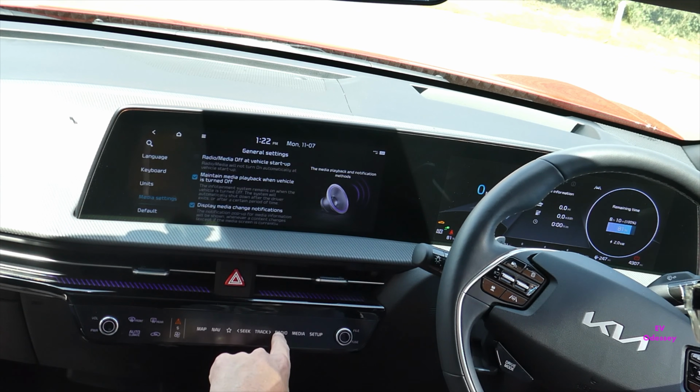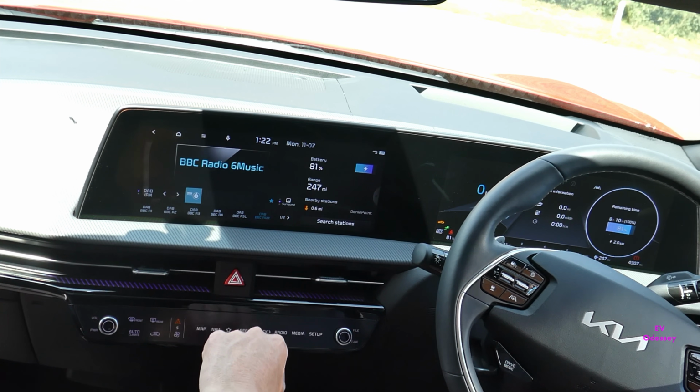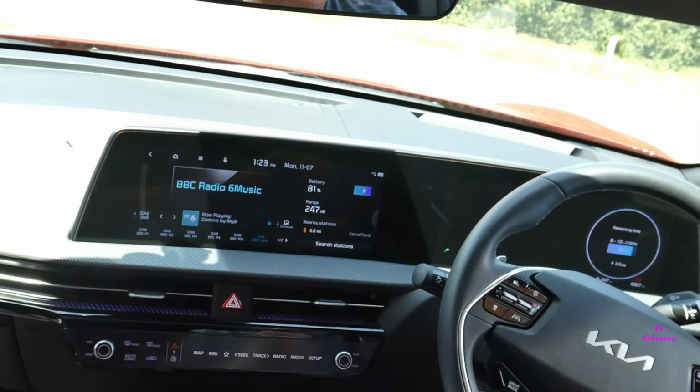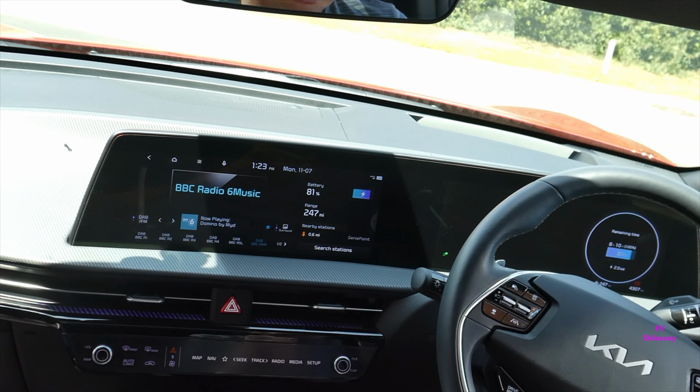So if I have the radio on, I'm playing with the volume down, turn the car off. It's complaining about the sunroof. Yeah, that works.